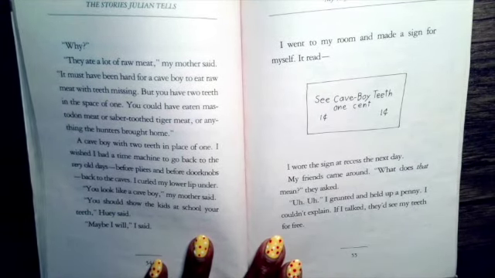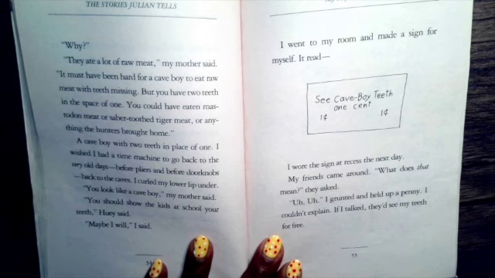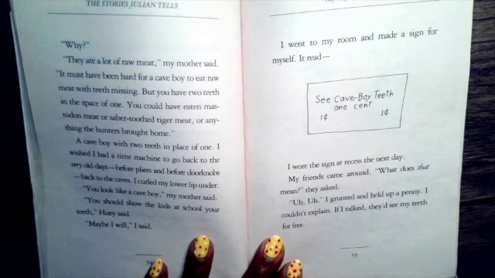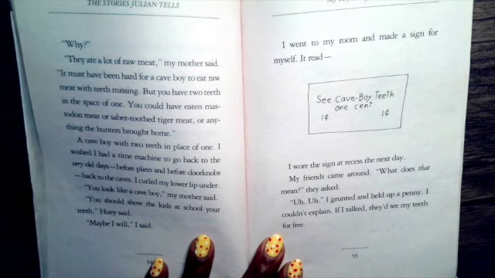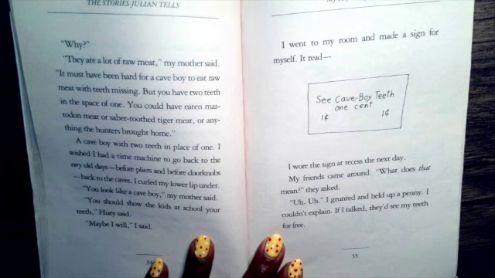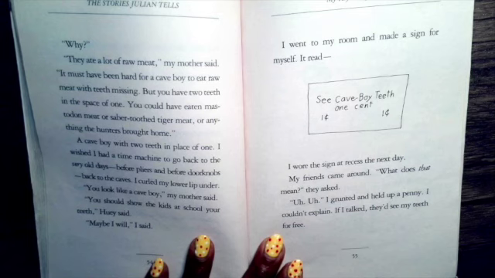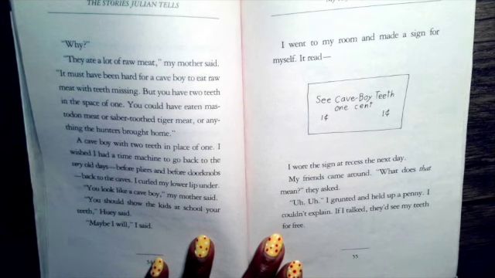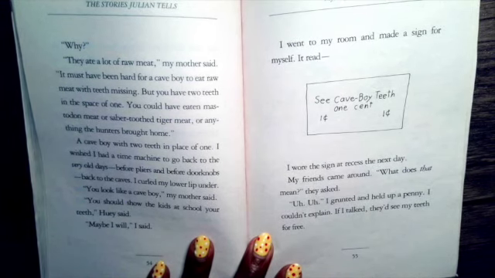It must have been hard for a cave boy to eat raw meat with teeth missing. But you have 2 teeth in the space of 1. You could have eaten mastodon meat or saber-toothed tiger meat or anything the hunters brought home. A cave boy with 2 teeth in place of 1? I wished I had a time machine to go back to the very old days, before pliers and before doorknobs, back to the caves. I curled my lower lip under. You look like a cave boy, my mother said. You should show the kids at school your teeth, Huey said. Maybe I will, I said.